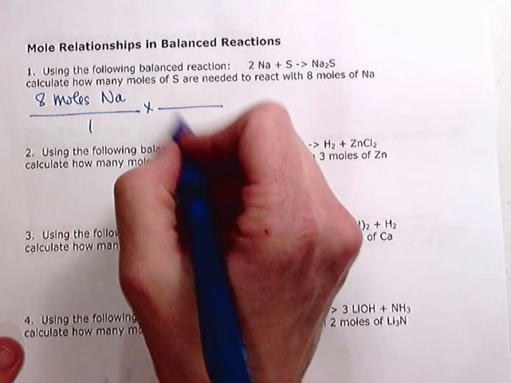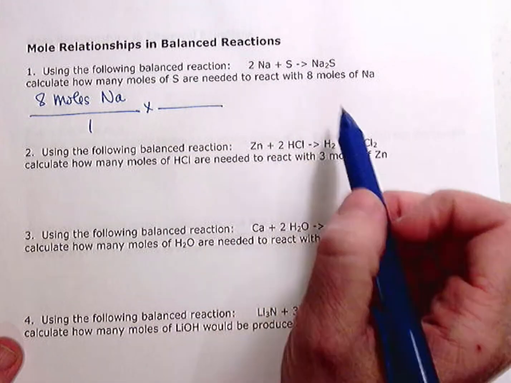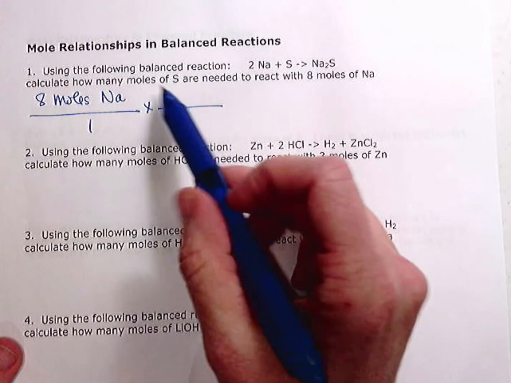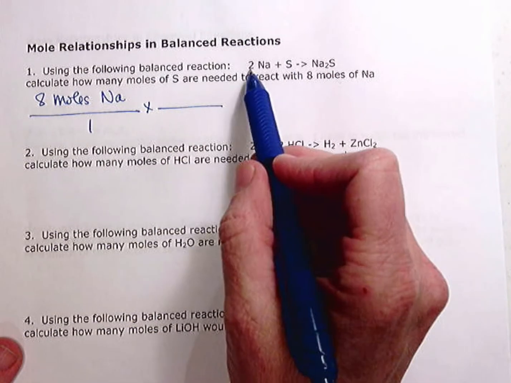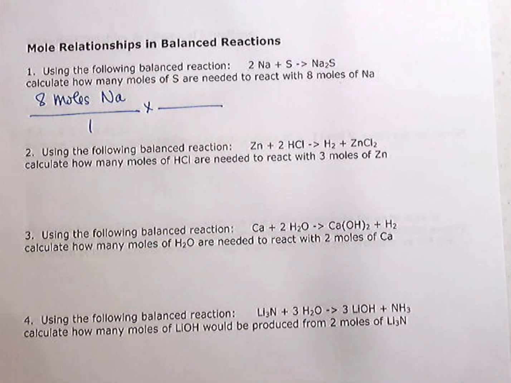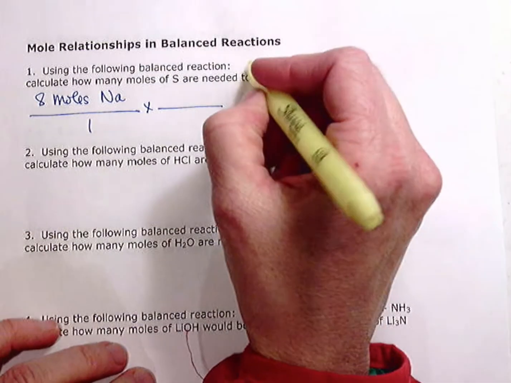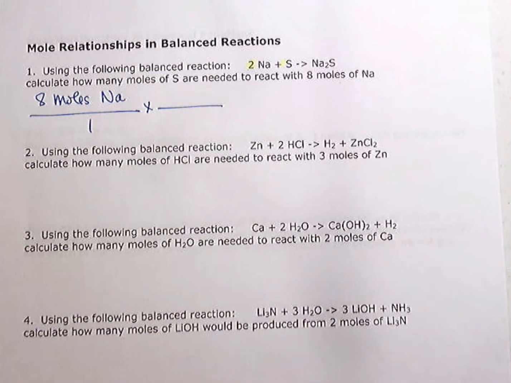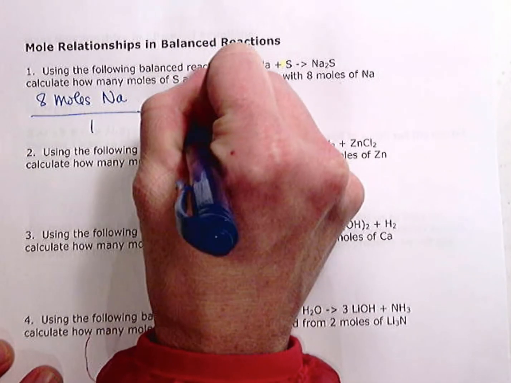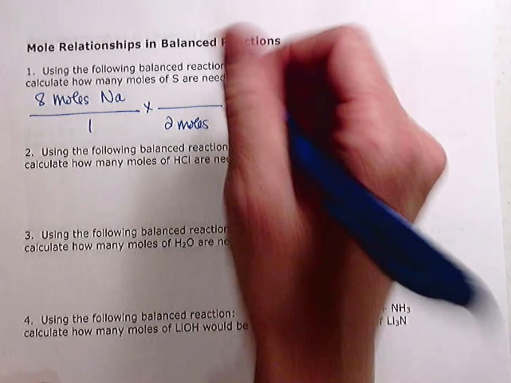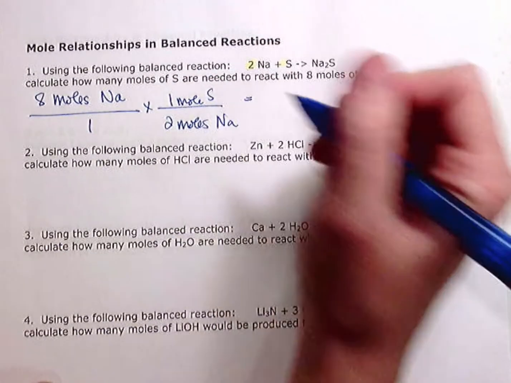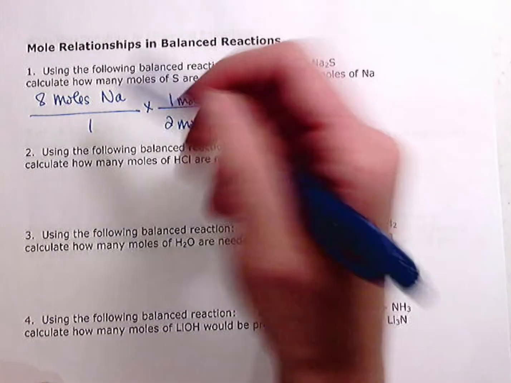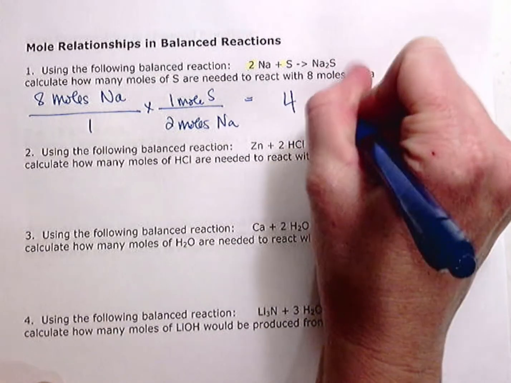So you're asking how many moles of sulfur are needed to react with 8 moles of sodium. I'm taking these coefficients from right here. So it's a 2 to 1 ratio. I have 2 moles of sodium to 1 mole of sulfur. So that would give you 4 moles of sulfur.